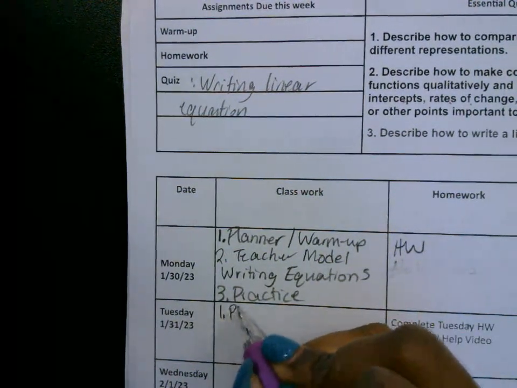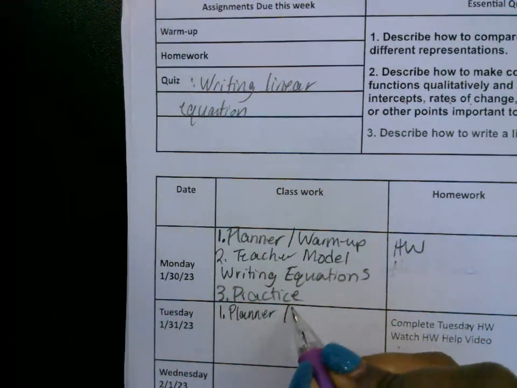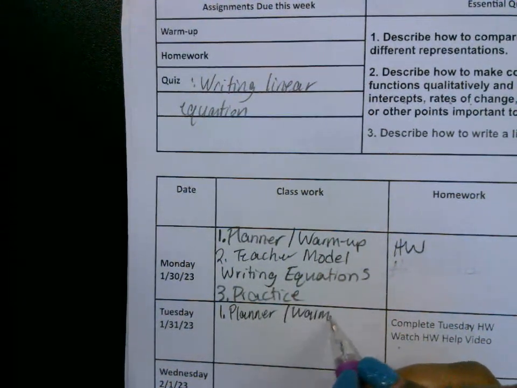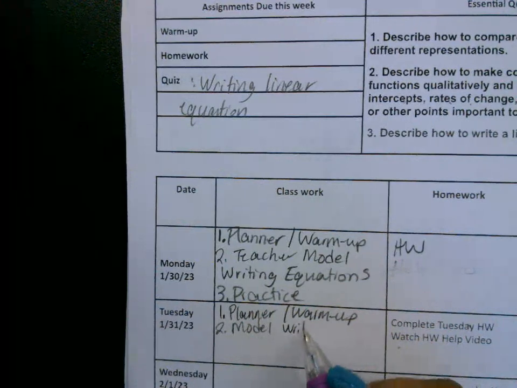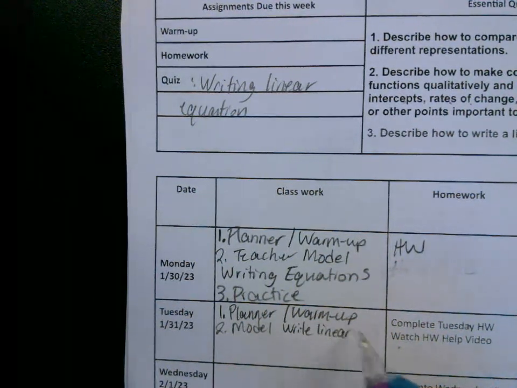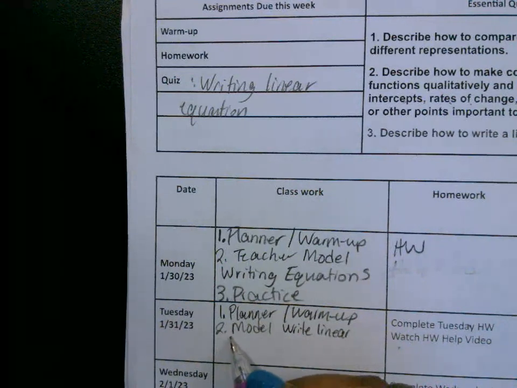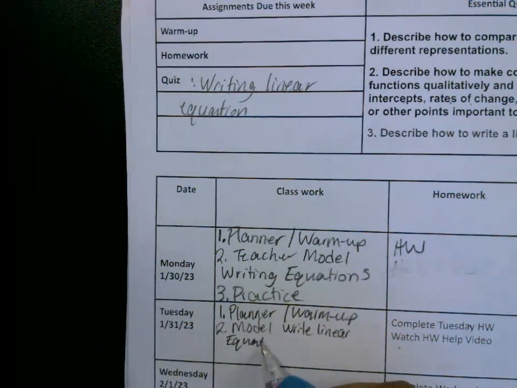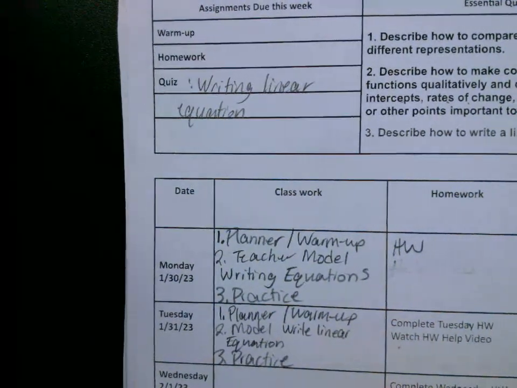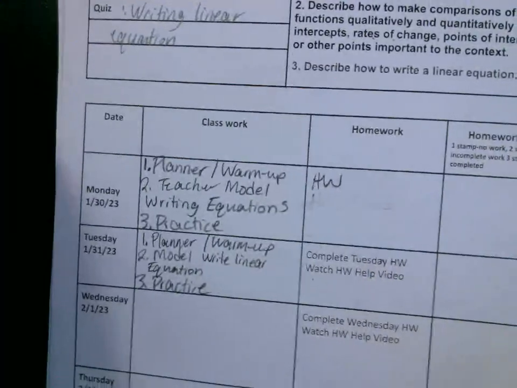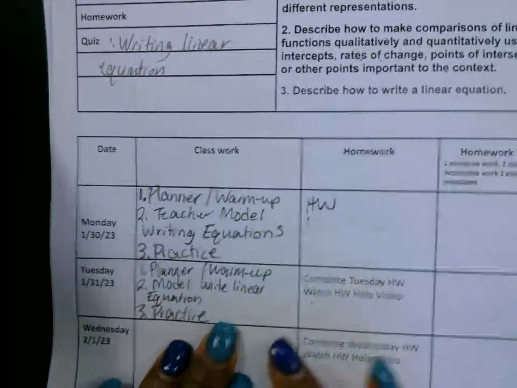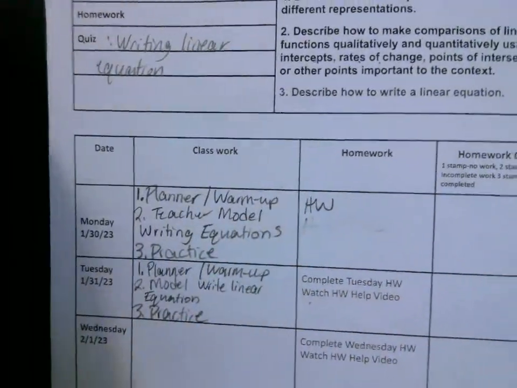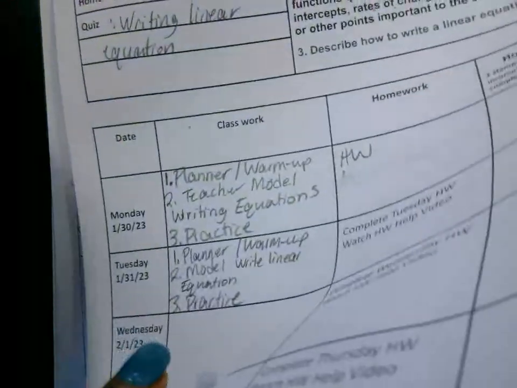We are going to write our homework down in our planner. I'm going to go over the warm up. I'm going to model for you how to write linear equations given 1 point and the slope. And then we're going to do some practice. I'm going to partner you with somebody. Either you're going to be the person that's helping or you might be the person that may need some help. Make sure that you watch the homework help video on the homework.